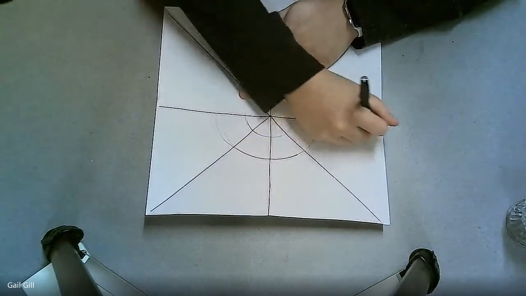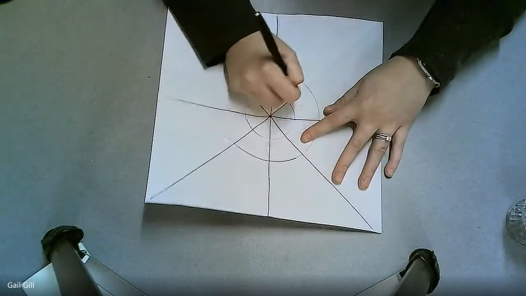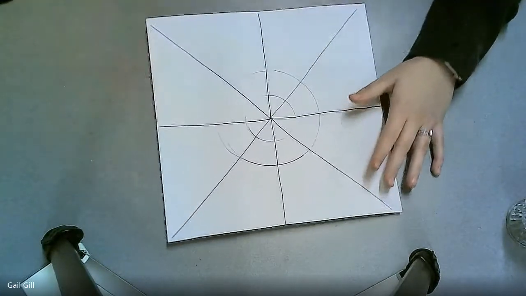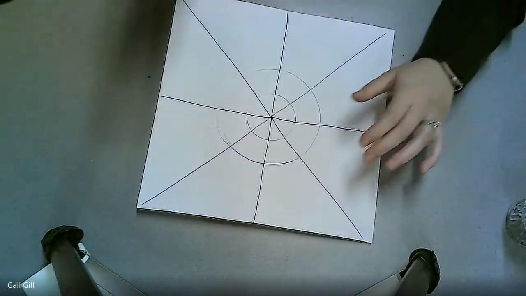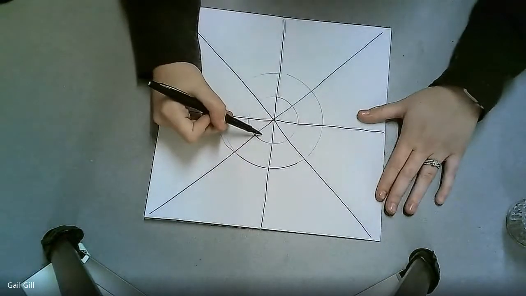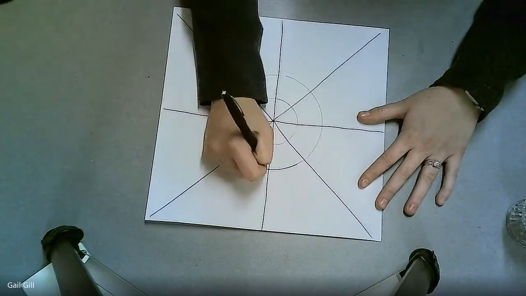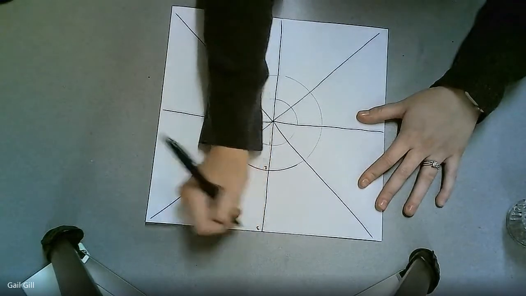Again, you are not doing this step. If you would like to do this with a pencil very lightly so you can erase it later, that is fine. All right, so I'm starting in this first section. We're going to call it section 1. And then this is going to be section 2, and this is section 3.